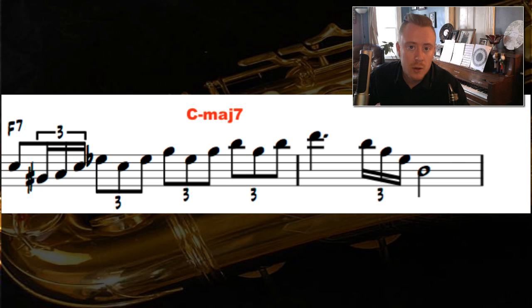Now, traditionally you'd say, okay, yeah, that's a sharp 11, and he's going all the way up to the 13, and you'd be right. But that also sounds a lot like C minor major 7, and it's something that you might have practiced doing your arpeggios to go up into the 9 of a C minor chord. And if you play it by yourself, it kind of sounds more to my ear like C minor than it sounds like F7.